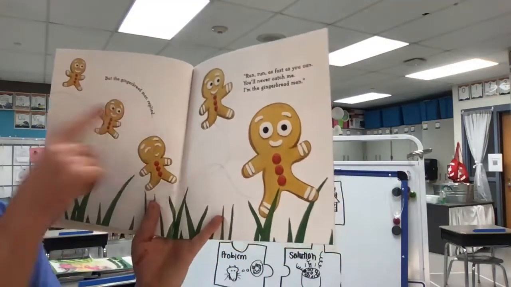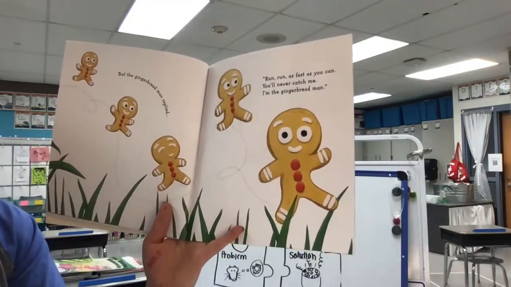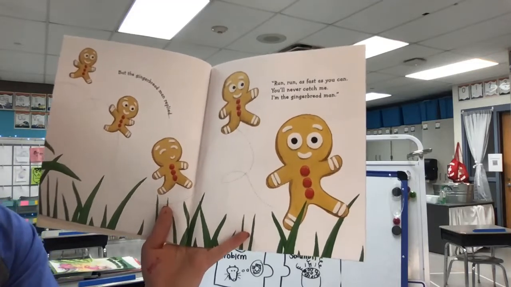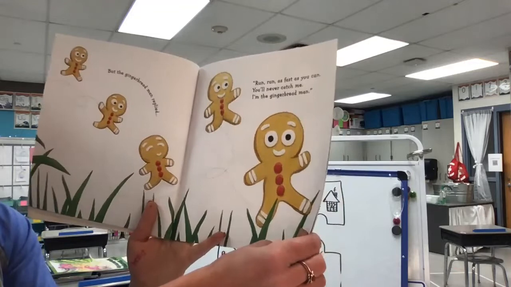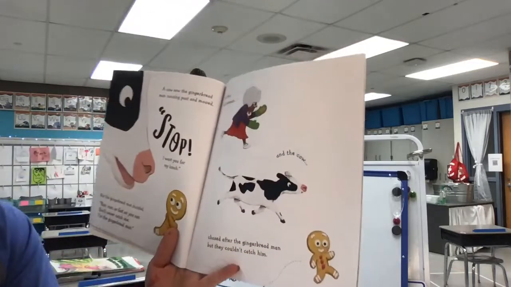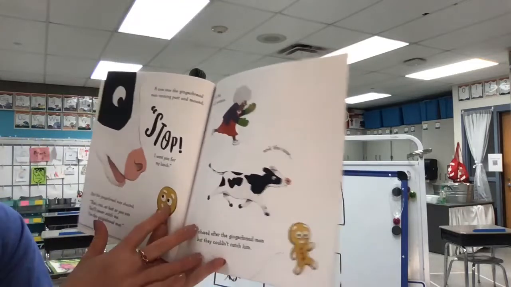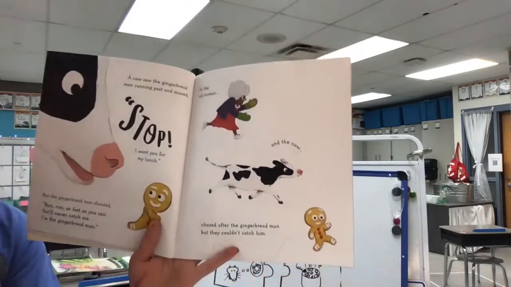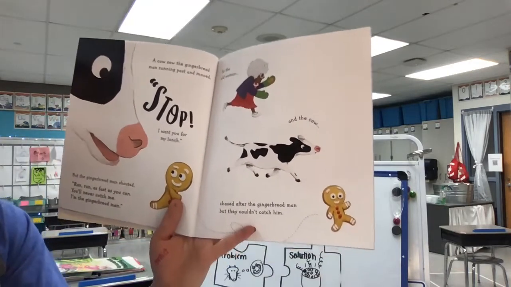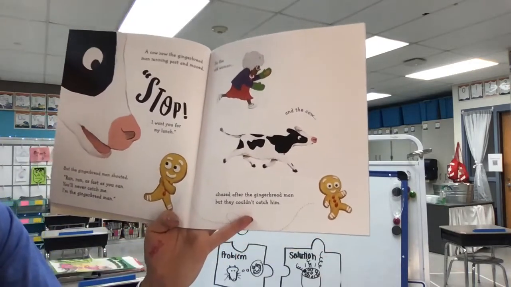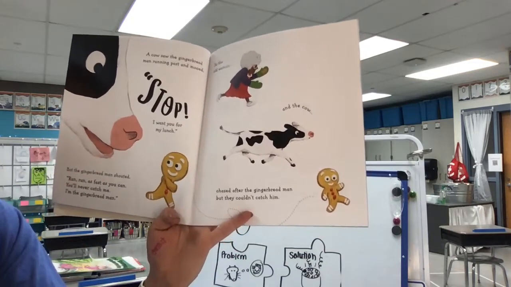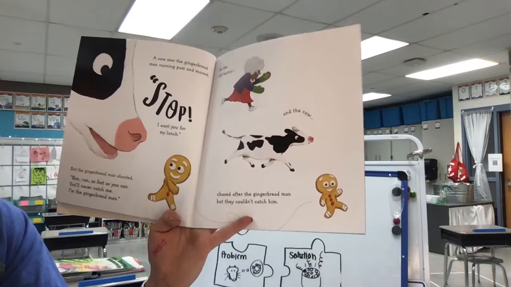But the gingerbread man replied, "Run, run as fast as you can. You'll never catch me. I'm the gingerbread man." A cow saw the gingerbread man running past and mooed. "Stop! I want you for my lunch." But the gingerbread man shouted, "Run, run as fast as you can. You'll never catch me. I'm the gingerbread man."